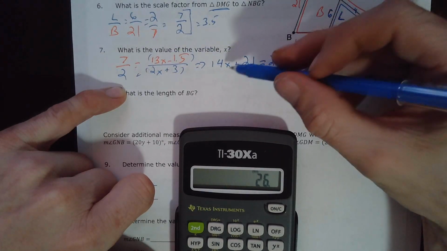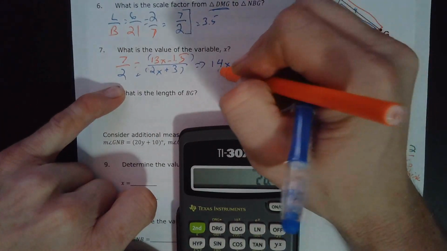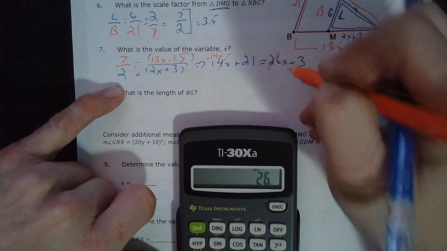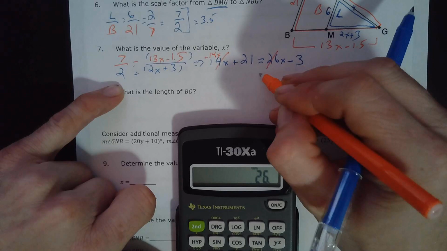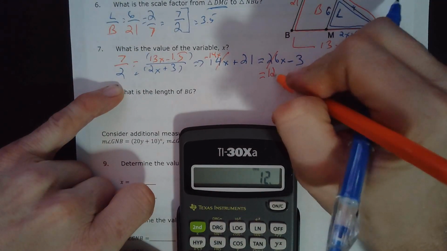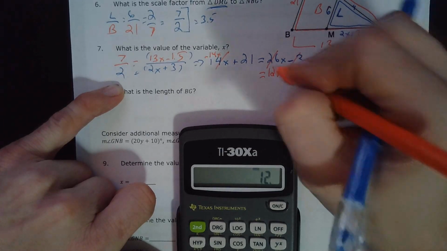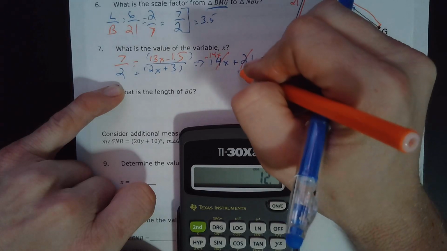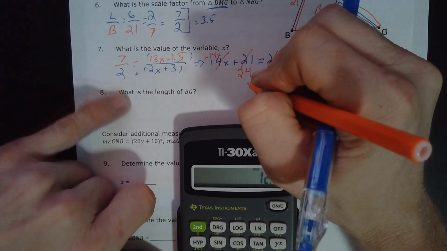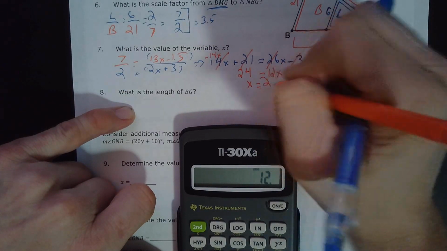I'm going to keep my variables positive. So I'm going to subtract 14x from both sides. So that's going to be 26 minus 14, which is 12x. And I'm going to add 3 to both sides. 24 equals 12x. So x is going to be equal to 2.